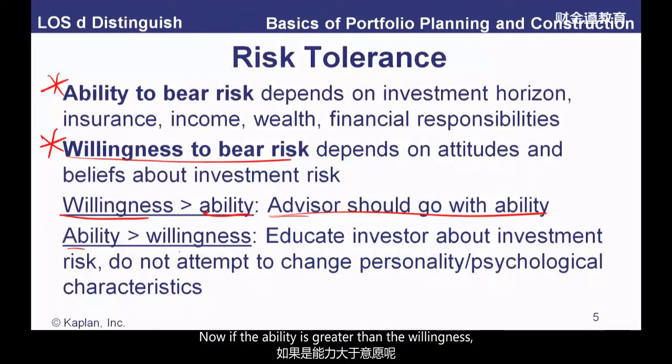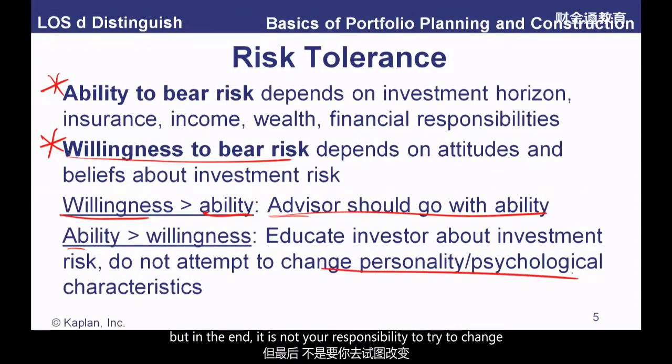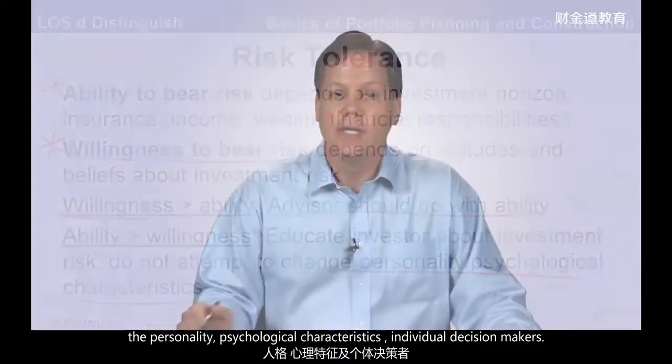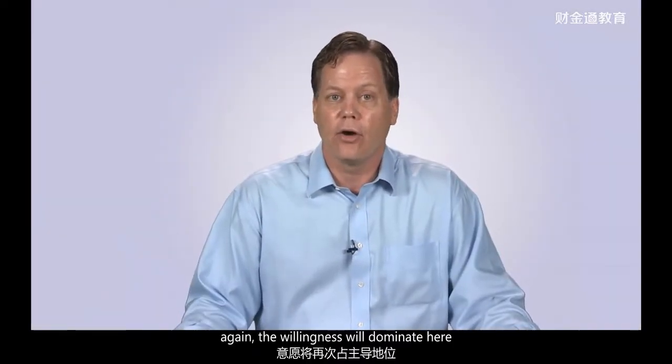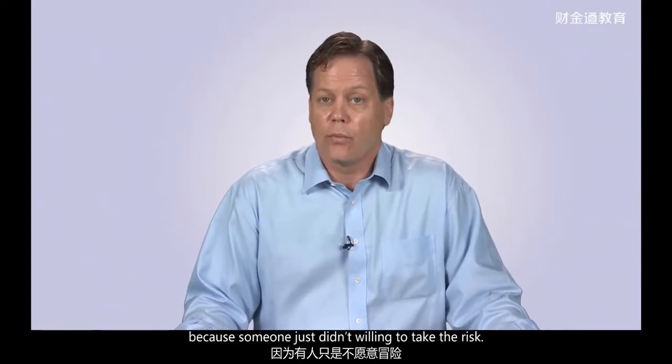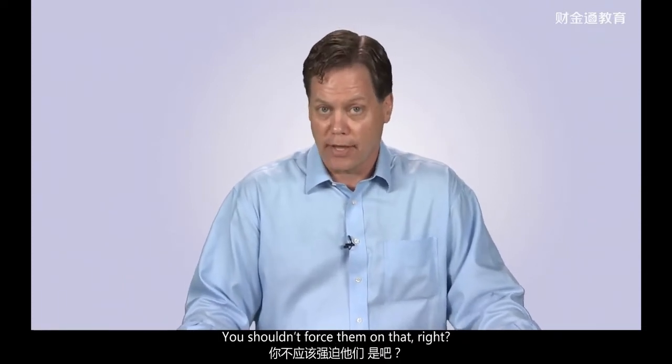Now, if their ability is greater than their willingness, and there are a lot of people like that, they've already exceeded their goals, they have a long time horizon, whatever it is, but they still want to be in T-bills. Well, there should be some sort of education process, but in the end, it's not your responsibility to try to change the personality or psychological characteristics of individual decision makers. So in this case, the willingness will dominate, because if someone's just not willing to take risk, you shouldn't be forcing it on them, right?